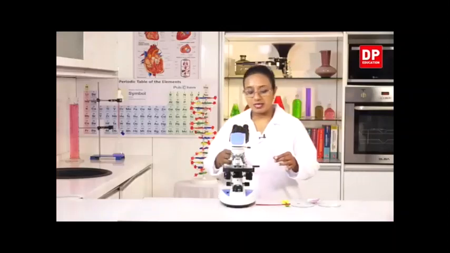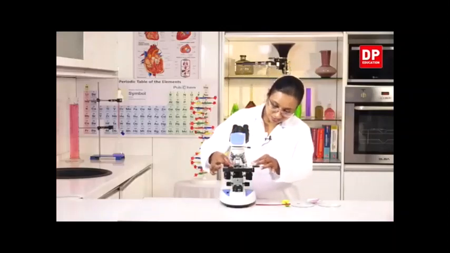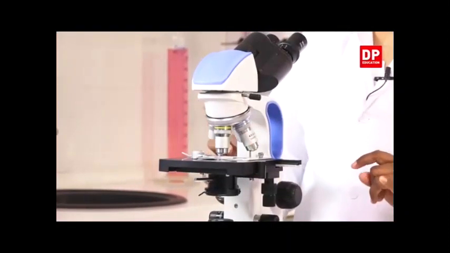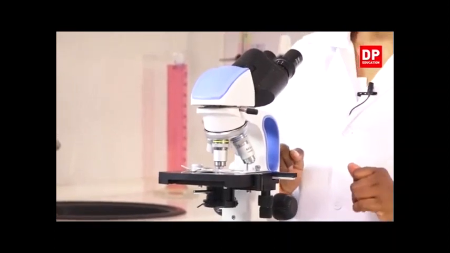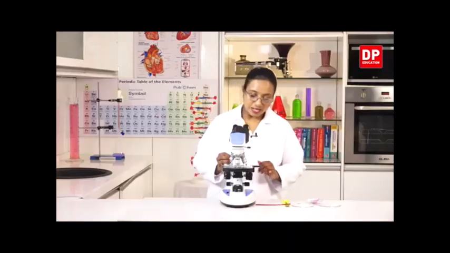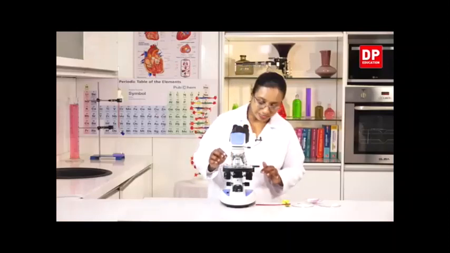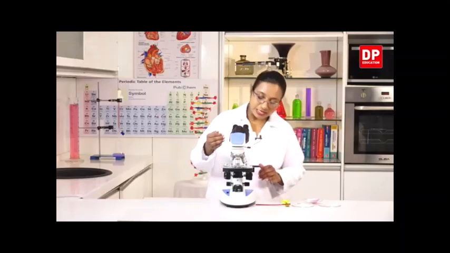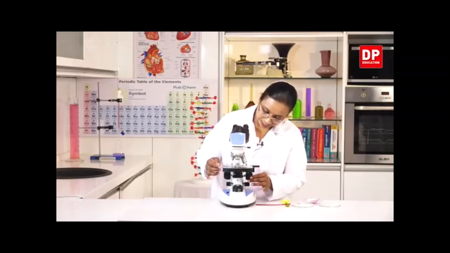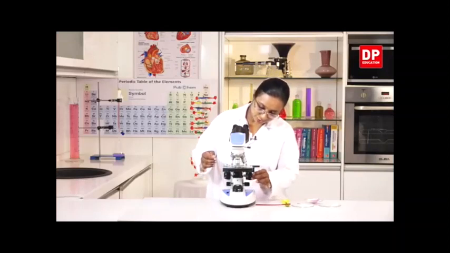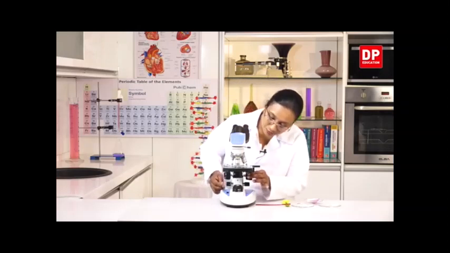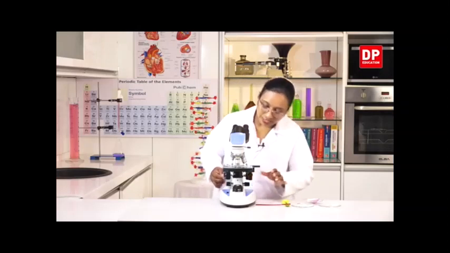Then I will have to place it on the light microscope. I have placed the sample that we prepared. Then we will have to first make sure that the specimen is in line with the lenses. To do that, I can adjust the stage and make sure that the specimen is in the correct place. By looking at it also, you can adjust it.